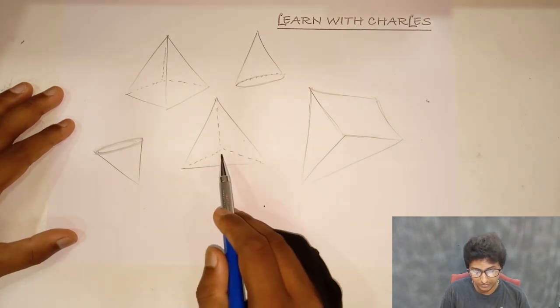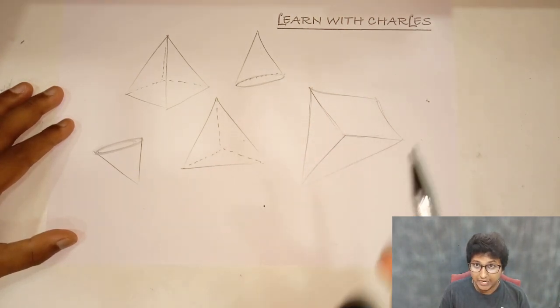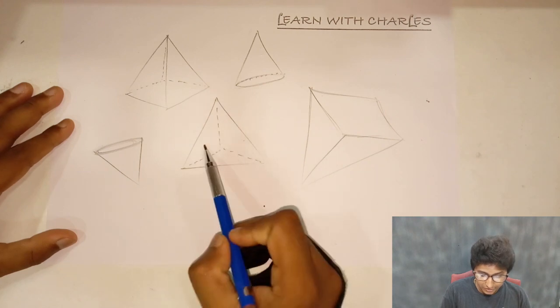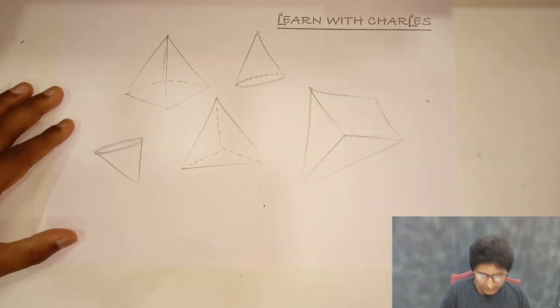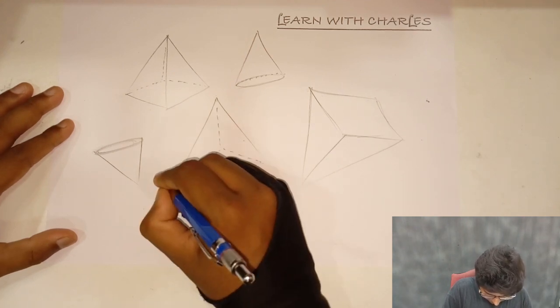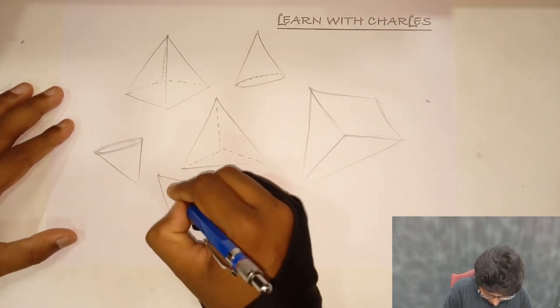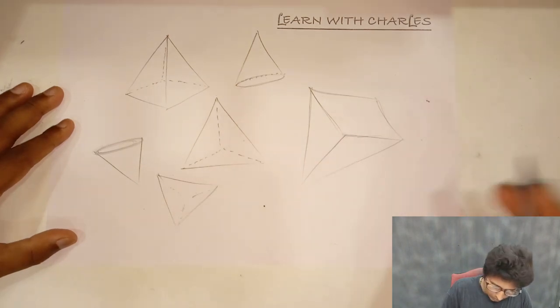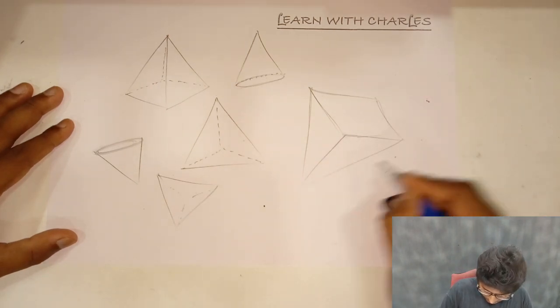And about this, you can draw it with any angle. You will find the shape looks like this. So let's try to draw like this.